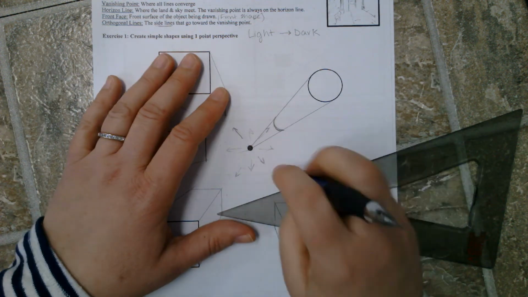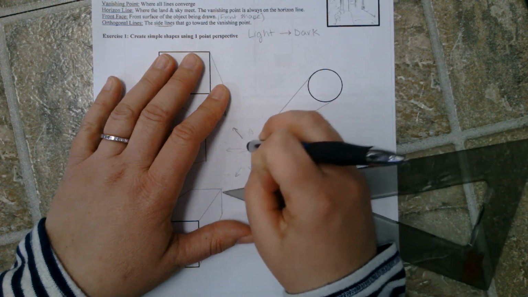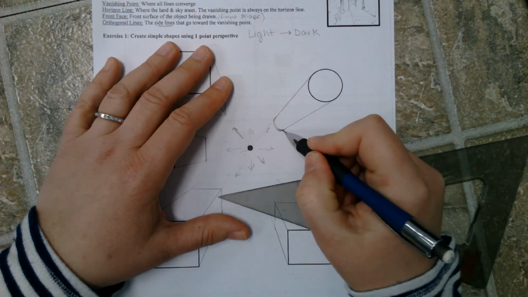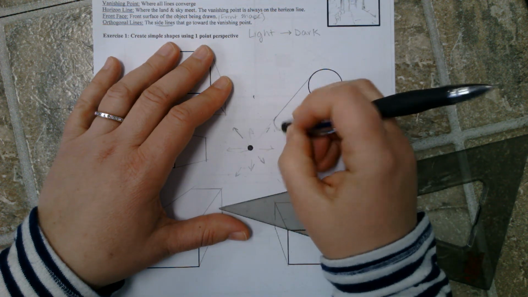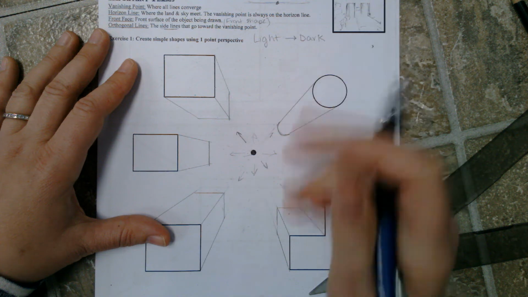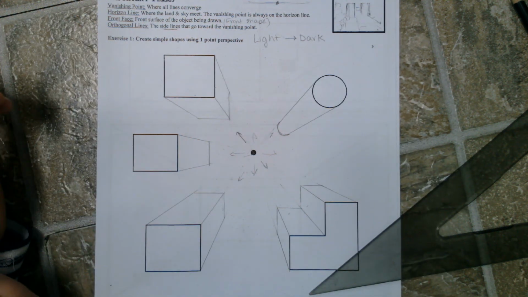Okay, there we go. And I'm going to erase the excess lines. That really looks like a curved cylinder. Okay. All right, ladies and gentlemen, perfect.